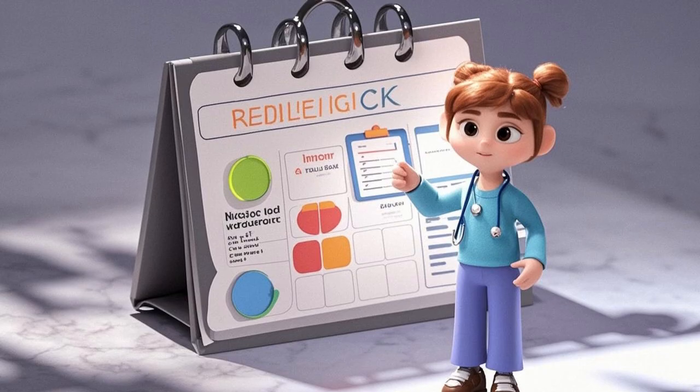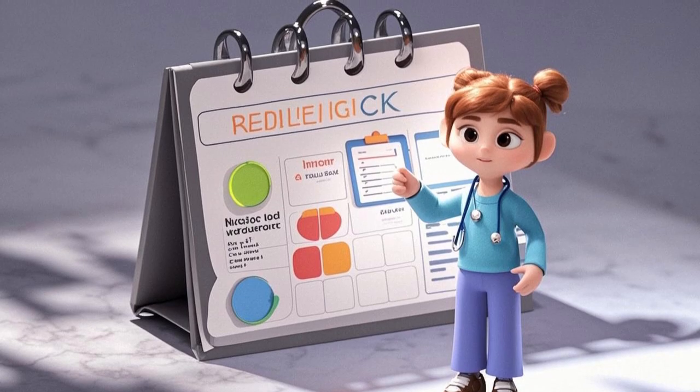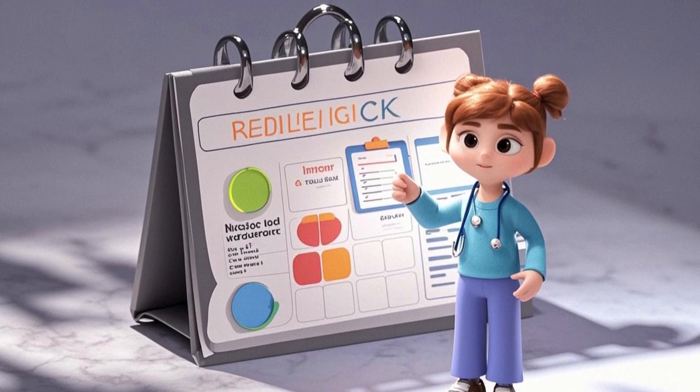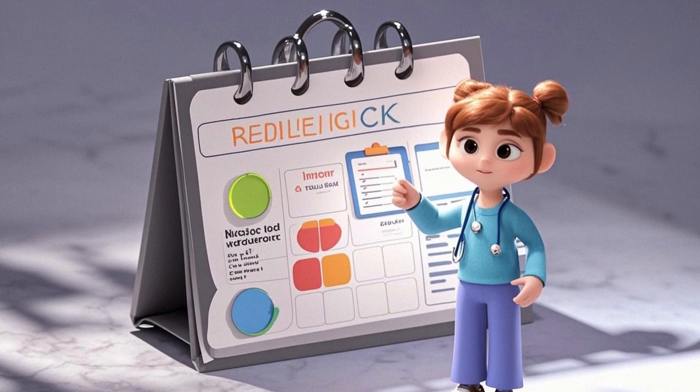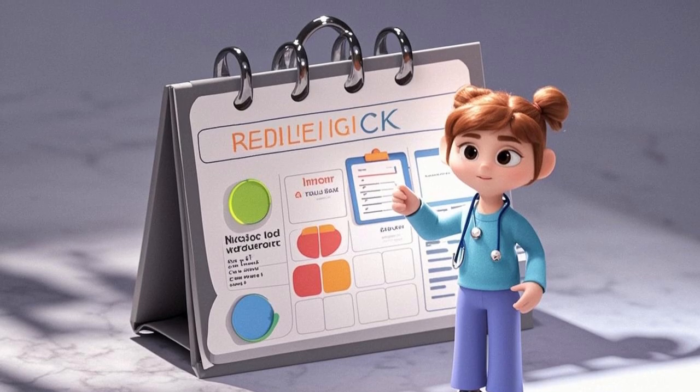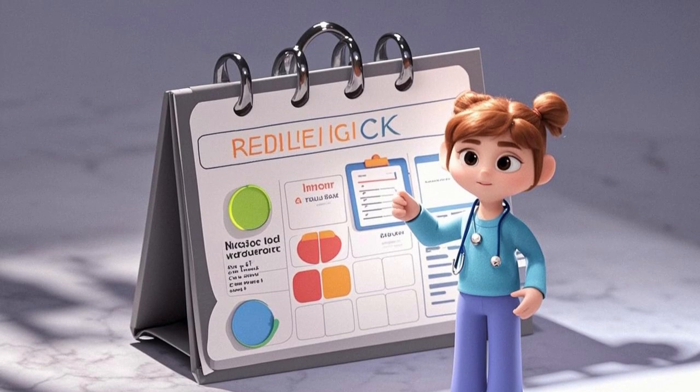Prognosis: good outcome. With timely surgical repair, most children lead healthy lives with normal or near normal activity levels. Long-term monitoring: regular checkups are needed to monitor for complications like arrhythmias, valve problems, or residual defects.